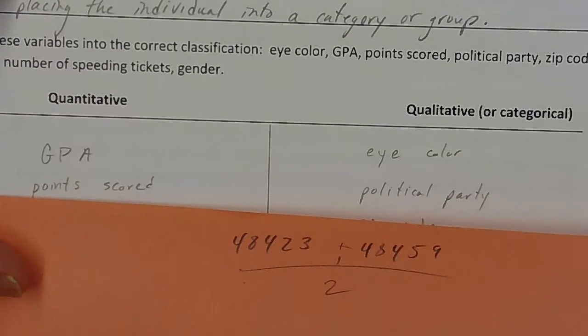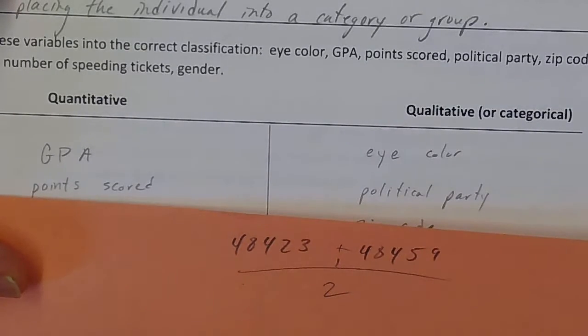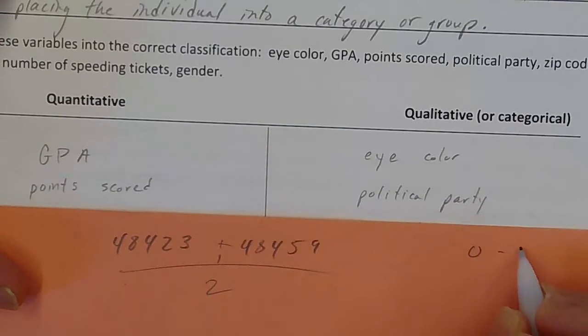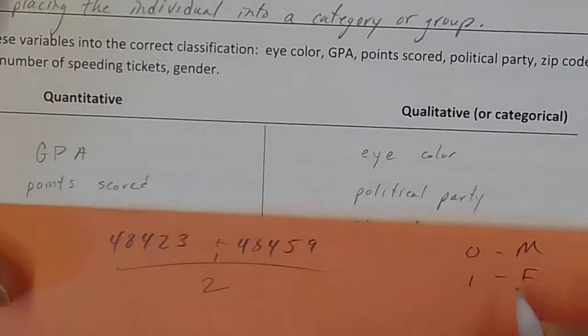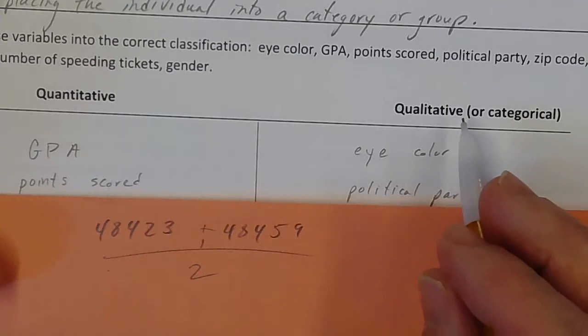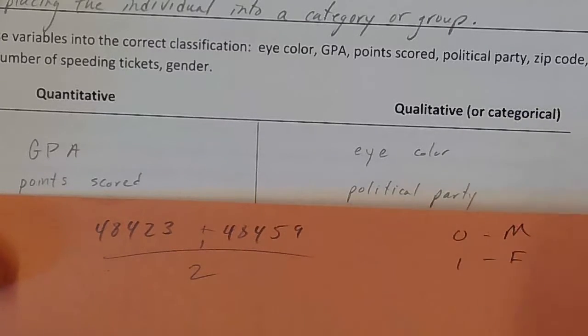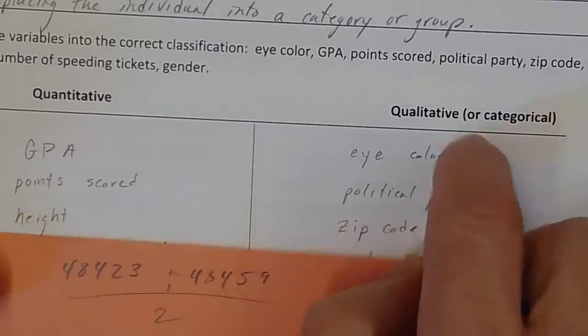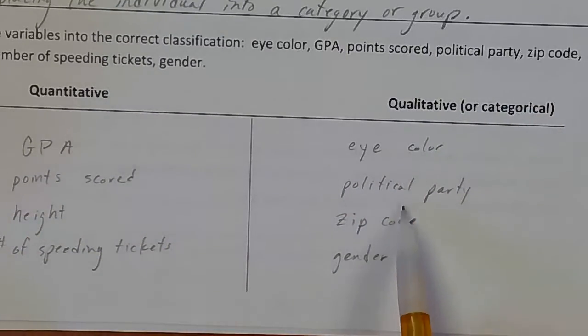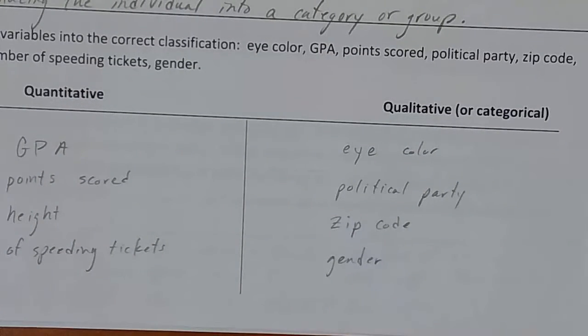Absolutely nothing, right? So if a number stands for a code, then it wouldn't make sense to do this. Maybe even some survey said to use 0 for male and 1 for female. Well, just because we use numbers, we still wouldn't call that quantitative. It'd still be categorical or qualitative. So be careful of that. If a number puts you in a category, then call it categorical, okay? Any other questions about the placement on those?